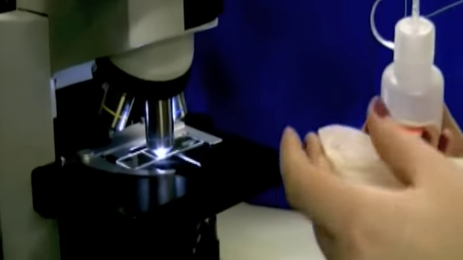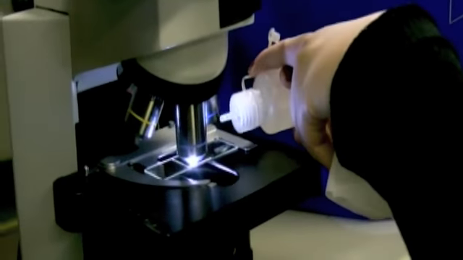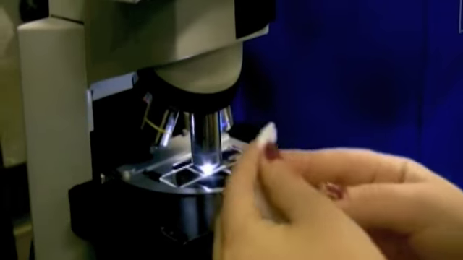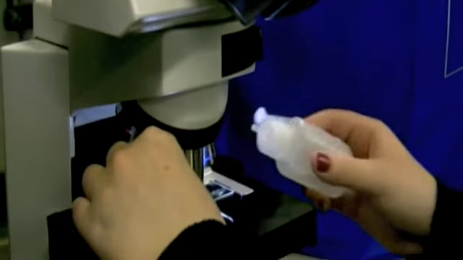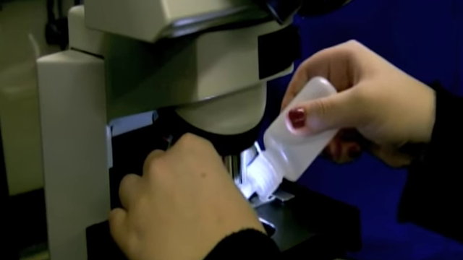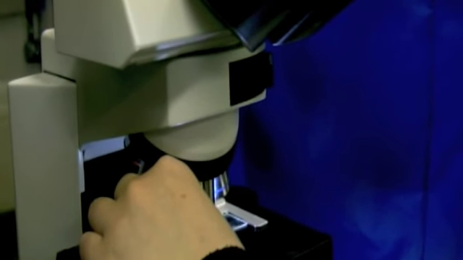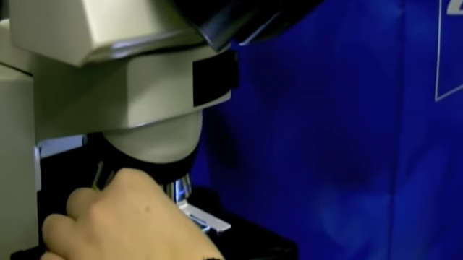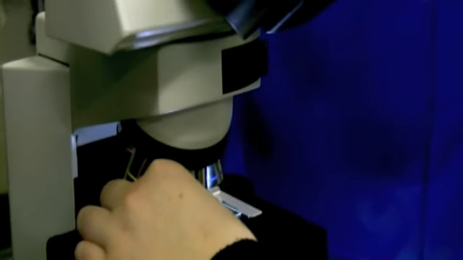Okay, now we're adding NaCl to see how it affects the specimen of leaf. And you add a drop, and then you put the paper towel on the opposite side of where you added the drop to make the drop become sucked up. Yeah, it pulls the drop of NaCl and it replaces the regular water with NaCl. See what happens.